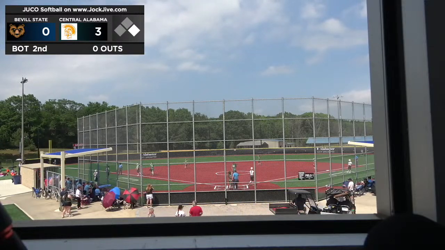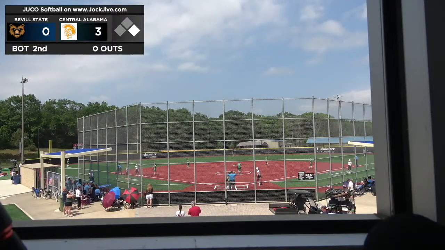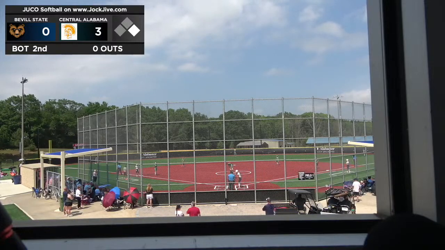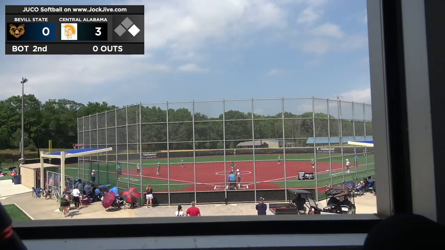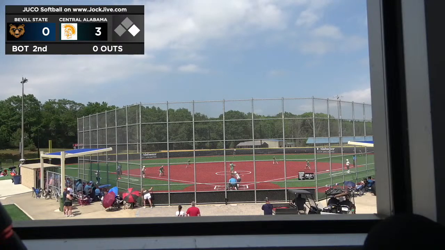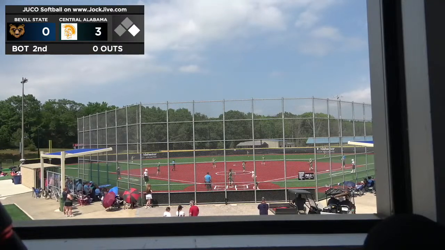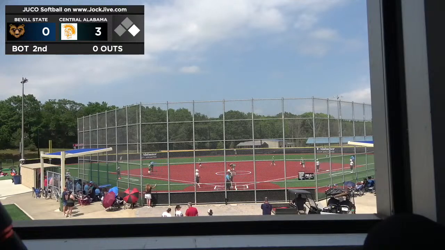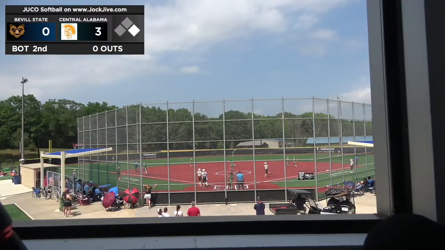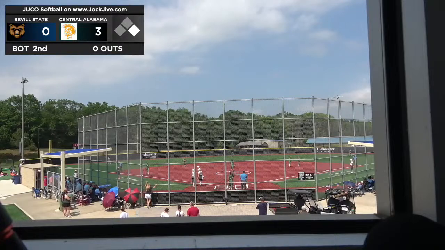First pitch to Brewer goes foul. Brewer scored or drove in the first run of the game. She's been pretty consistent at that. Led the team by a wide margin in RBIs with 87. Now she's got number 88 as she drives Hecklinski home. And that'll be our second out of the inning.